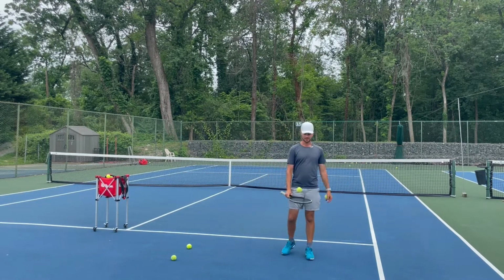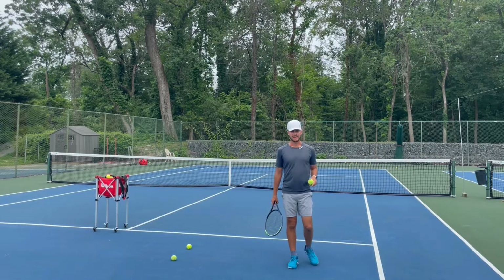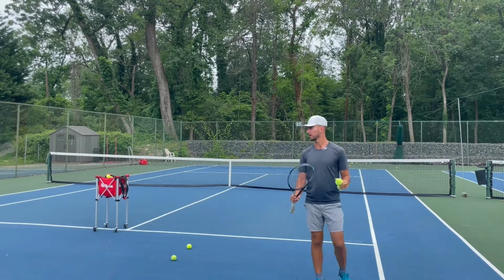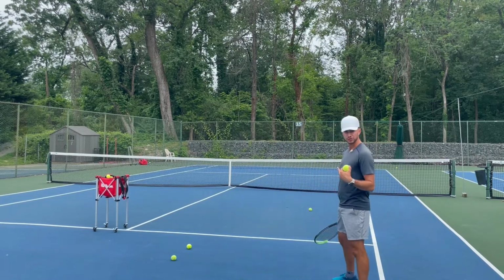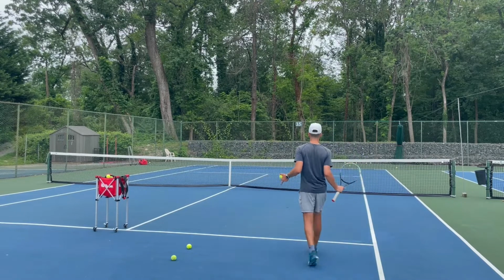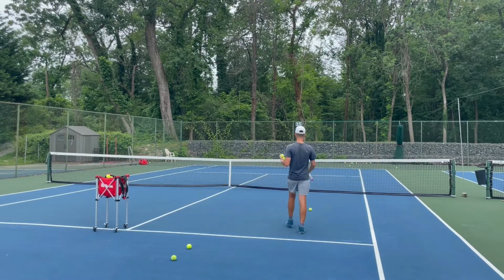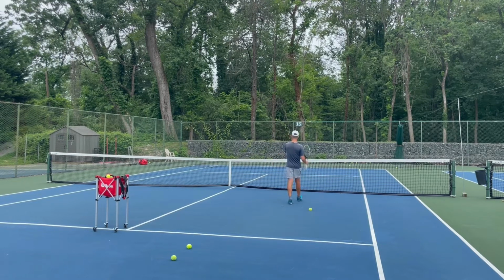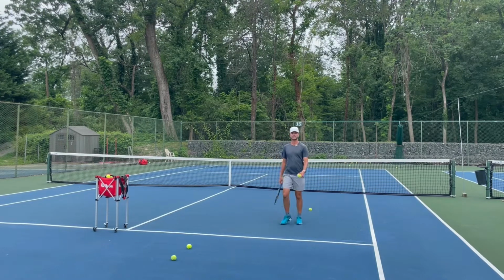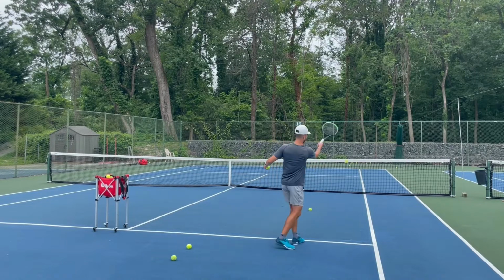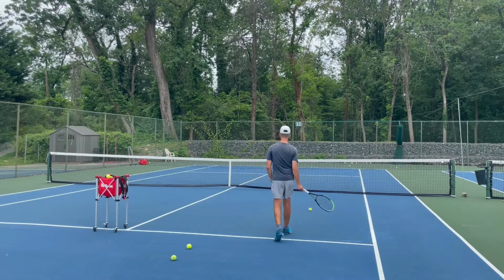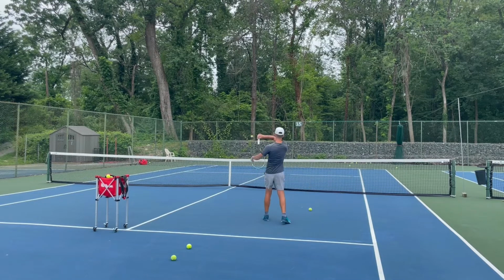All right, so when I'm at the baseline, I have way more court to work with than when I'm up at the net. The closer that I get up to the net, the less court I have to work with, the less distance I have to work with, right? So what does that mean? The less court I have to work with, I need to make sure that I hit more spin. The reason why is because what? Topspin is going to make that ball dip in. So the closer I am to the net, the more topspin I need.